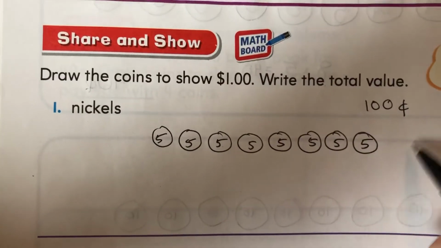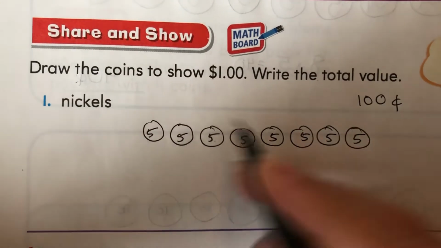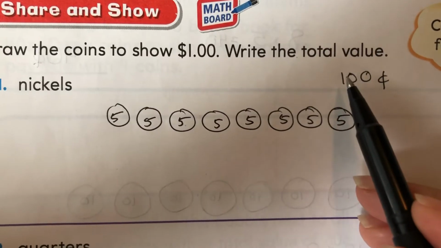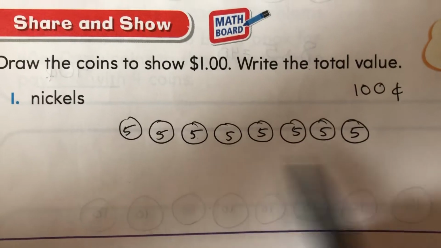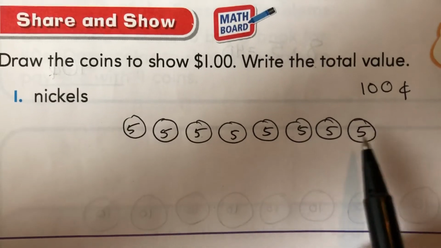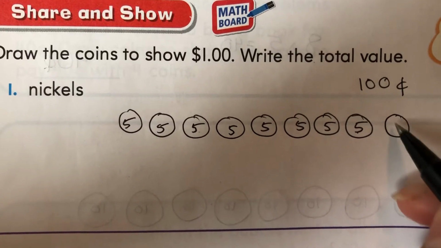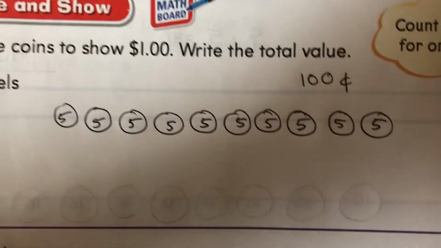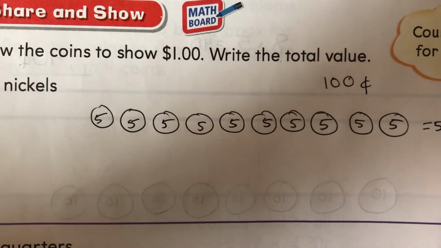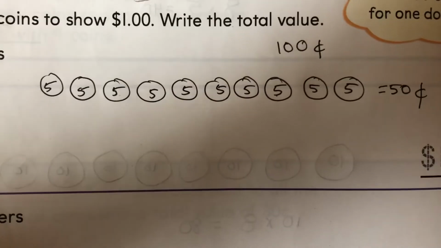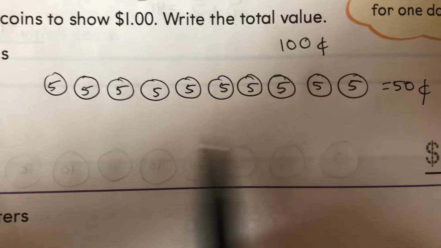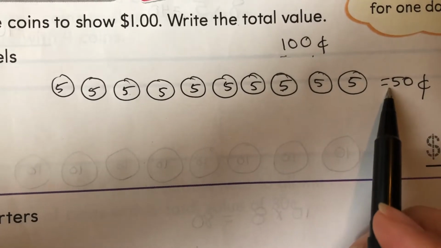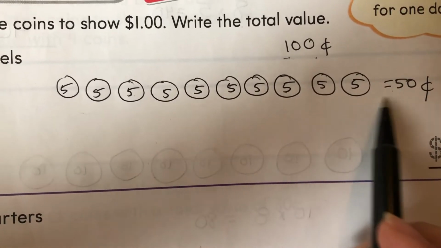Okay, so far I know this equals 40. I'm just going to make it 50. Why not? Because 50 plus 50 equals 100. So I want to get to 50. So I have 40, 45, 50. That's 50 cents. I'm not quite to $1. I need 100 cents. So I need to add this one more time.